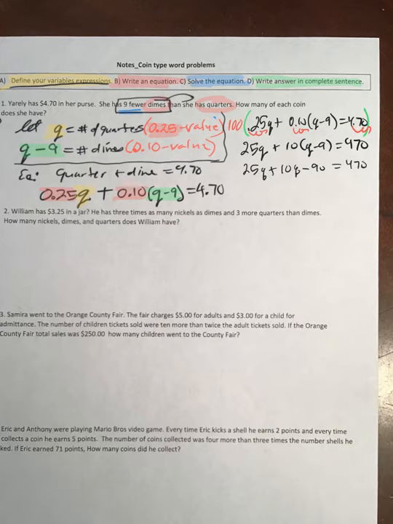Add 90 to both sides. So how about if we add 90 and combine like terms at the same time? These two terms are like terms. So we got 25Q and 10Q. Why don't we add those together? That gives me 35Q on this side, and I get 560 on this side when you add these two together, and I got to divide by 35.